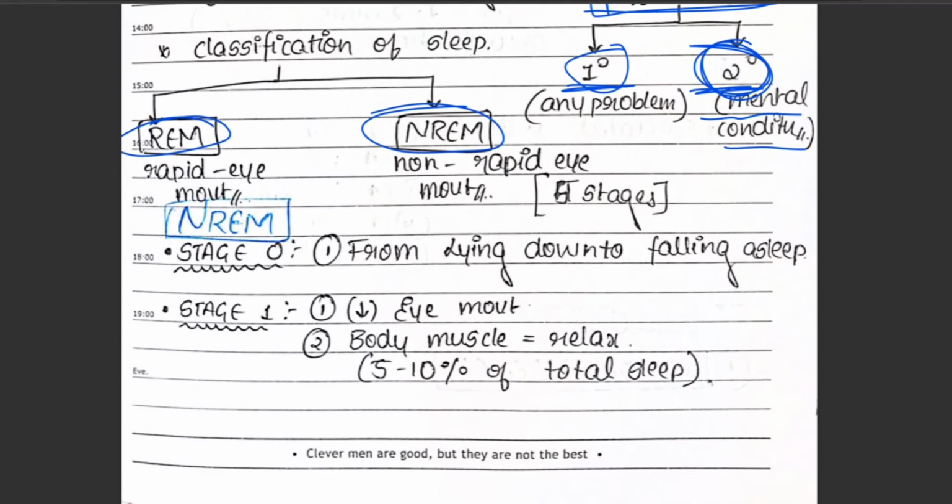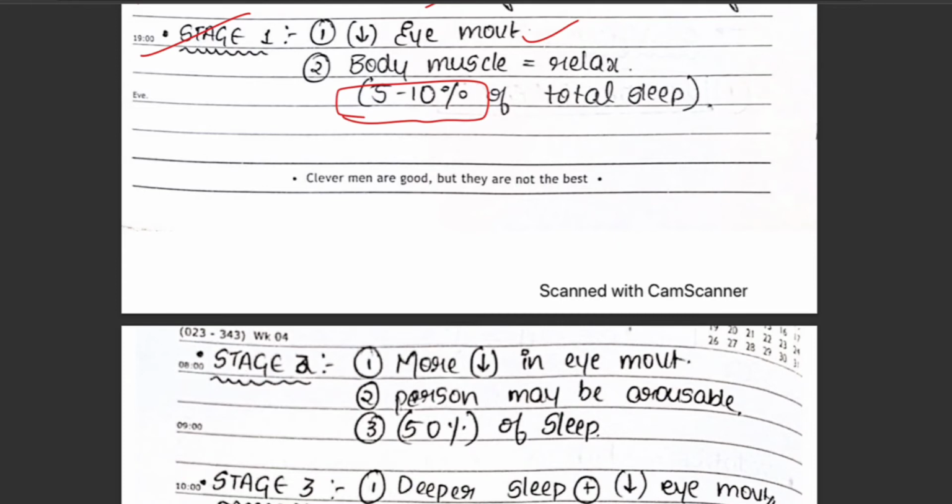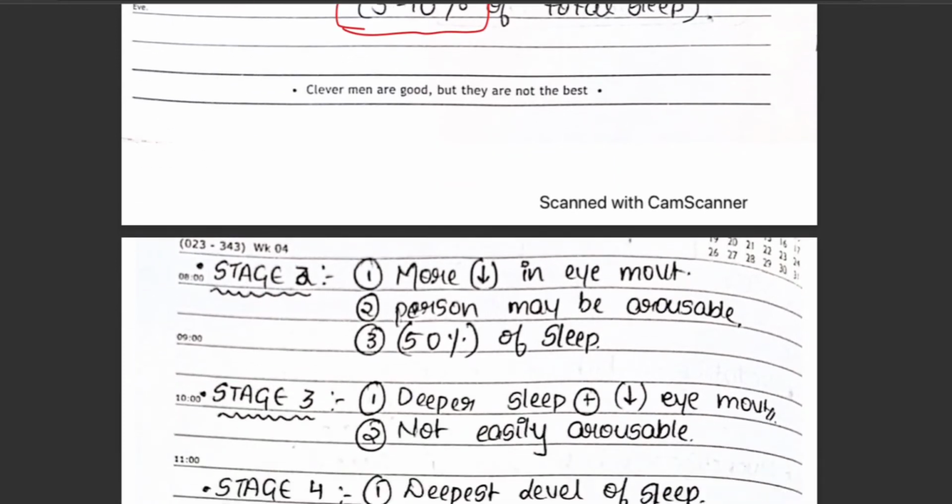Speaking about the five stages of NREM sleep. Stage 0 is where you change from your sitting position to the lying down position so that you'll get into sleep. You're trying to prepare to sleep. The next stage, stage 1, is where your eye movements slowly start to decrease and your body muscles get relaxed, and it's around 5 to 10% of your total sleep. You're slowly relaxing your body and going into a temporary state of unconsciousness.